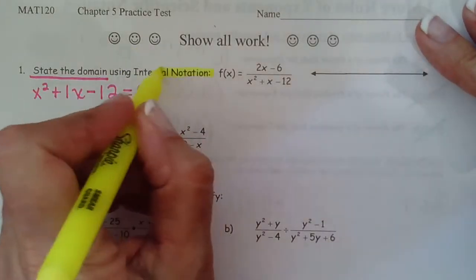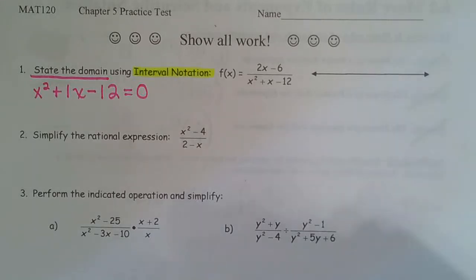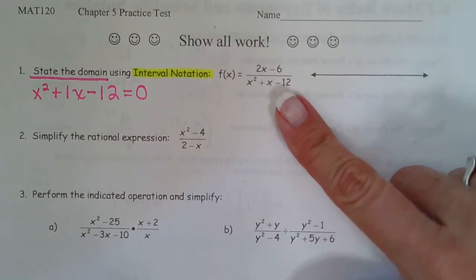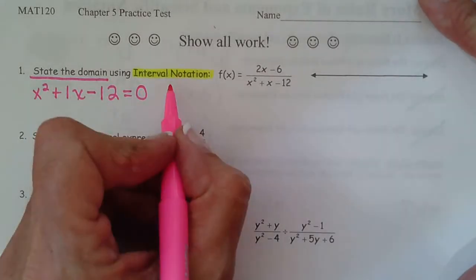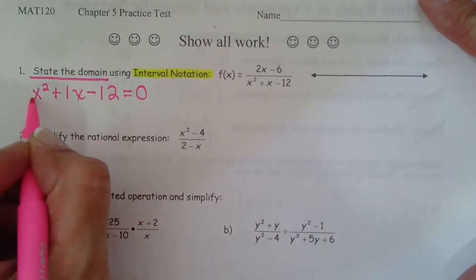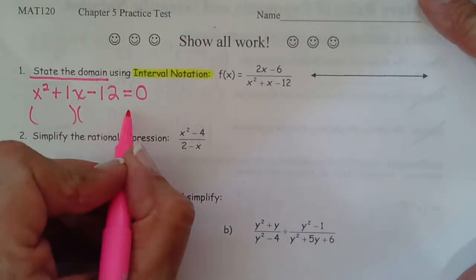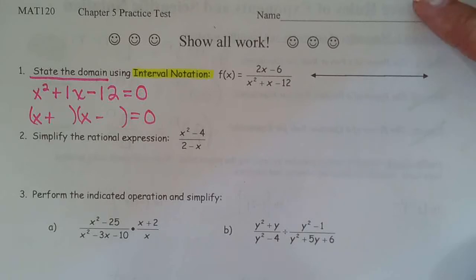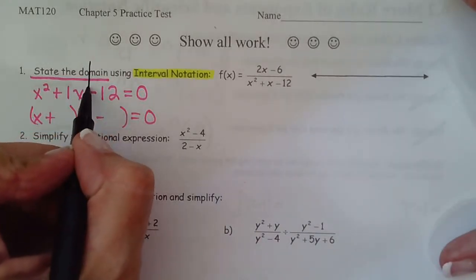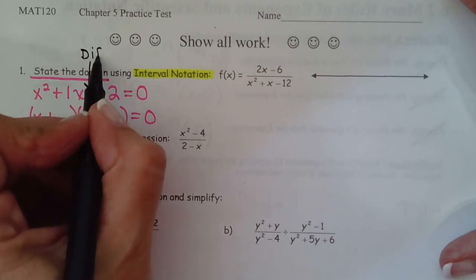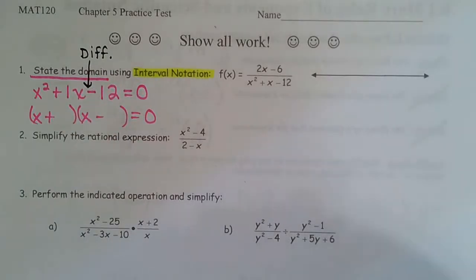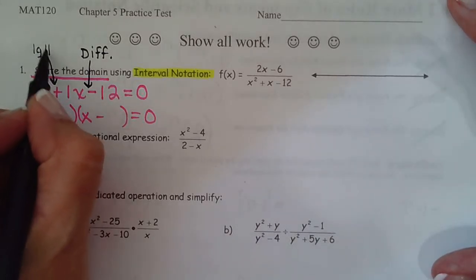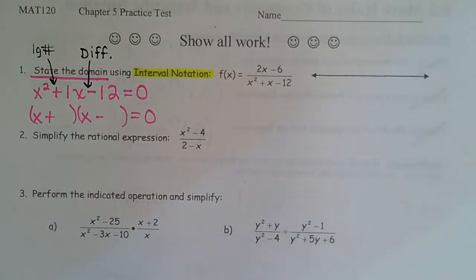And then I'm going to use my interval notation to write my answer showing that everything works but whatever makes this 0. Because that's the only thing that can't happen is for the denominator to be 0. So I'm looking for factors of 12 that subtract to 1. It's a double bubble. The last sign's negative, which means the signs will be different. So that's the only way to get negative 12, one positive and one negative. And the next sign says make sure you make the largest number positive.